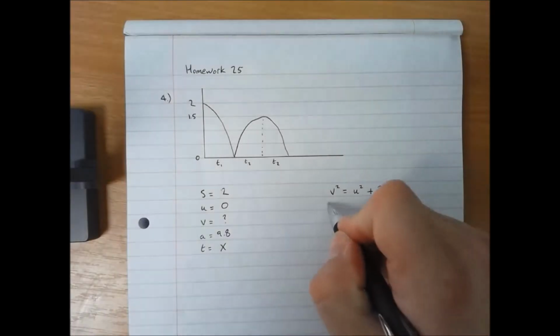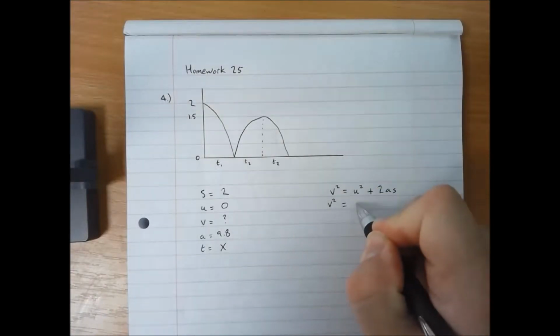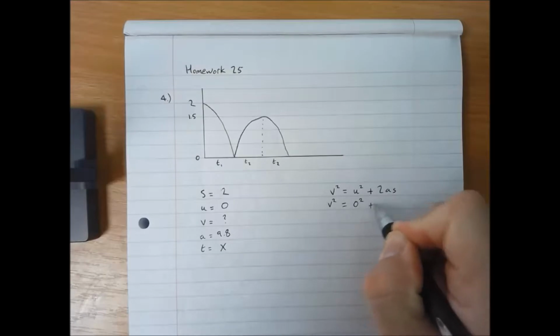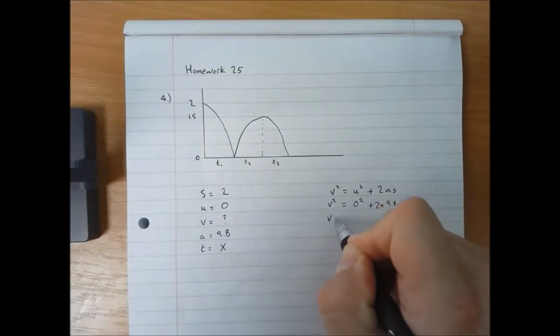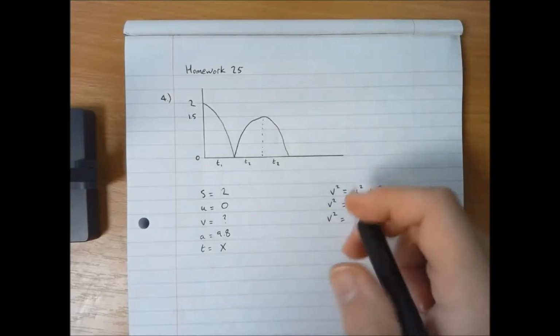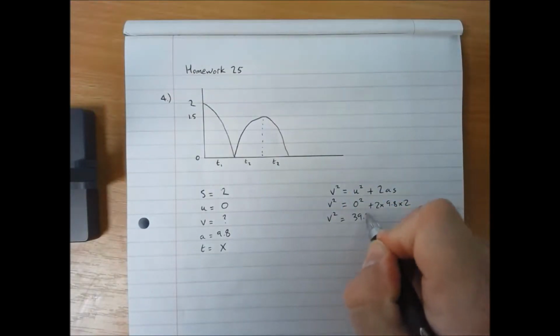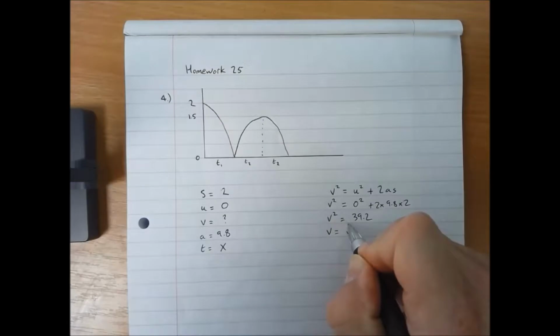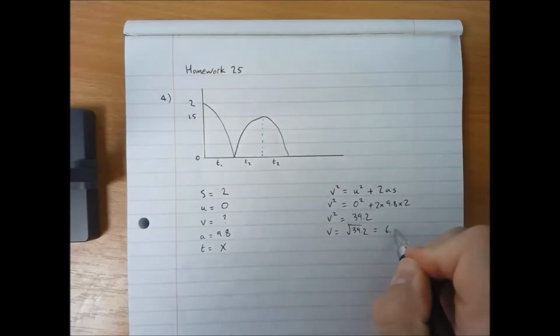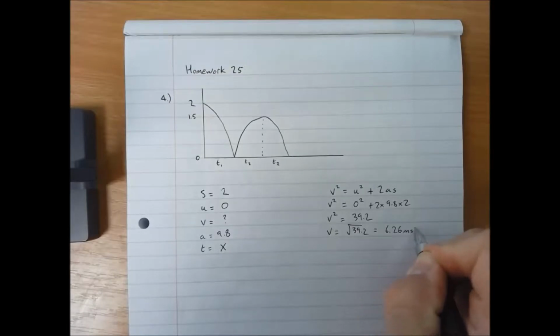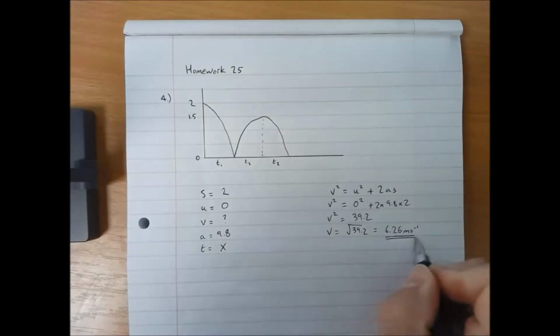So if I plug that information in, v squared is equal to 0 squared plus 2 times 9.8 times 2. v squared is equal to 39.2. So v is equal to root 39.2, which is 6.26 meters per second to 2 decimal places.